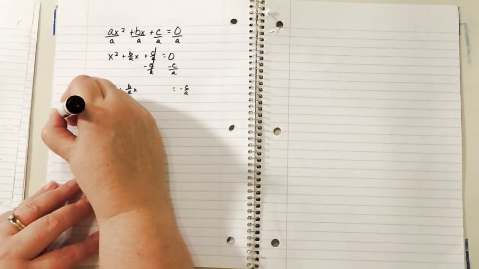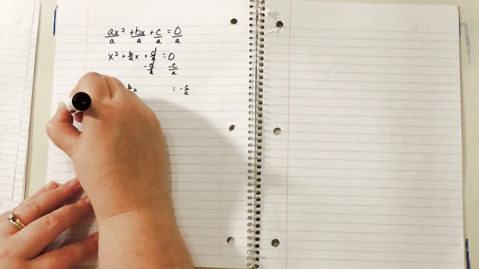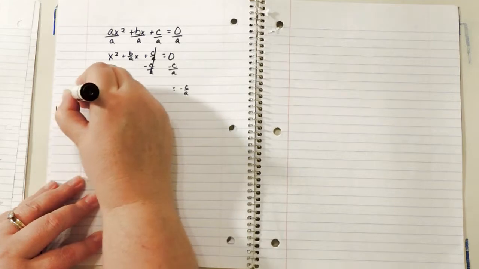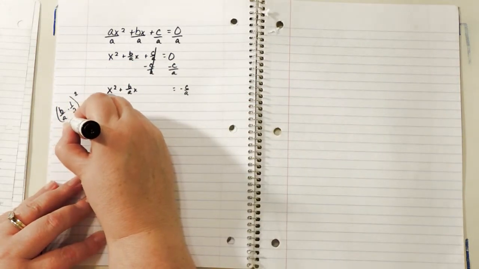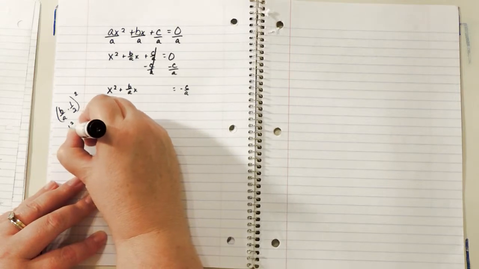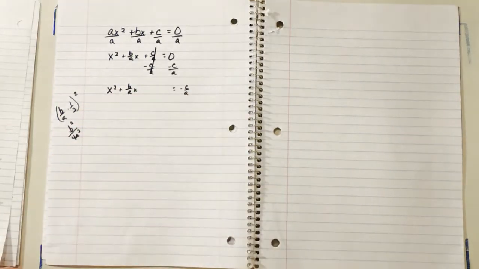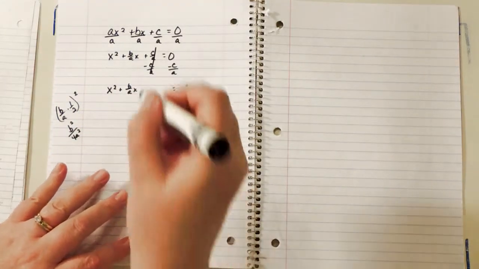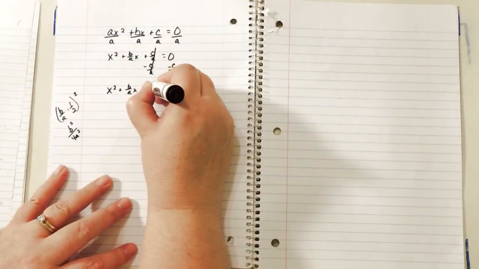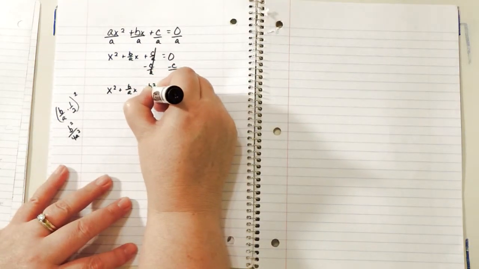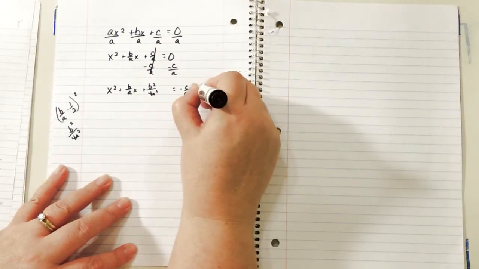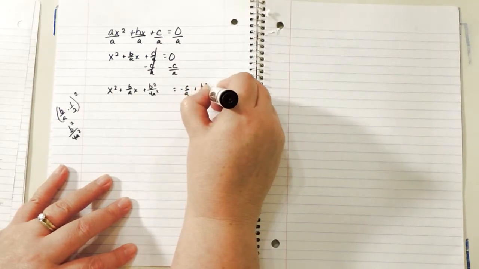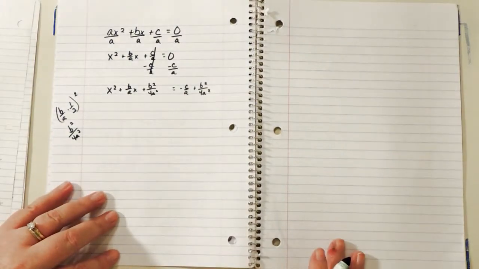So we have b over a times 1/2 squared, which is going to be the same as b squared over 4a squared, right? And we're going to add that to both sides. b squared over 4a squared plus b squared over 4a squared. Okay?